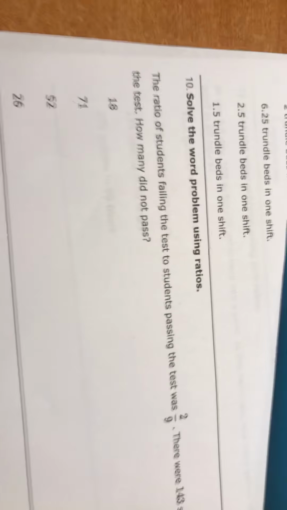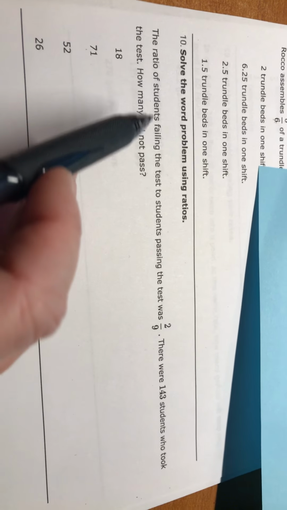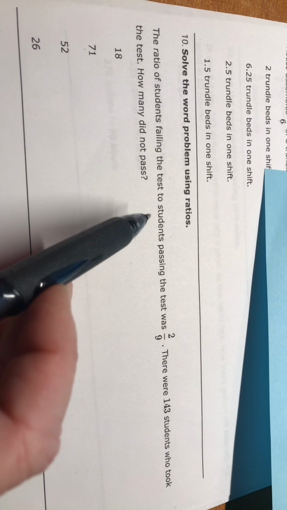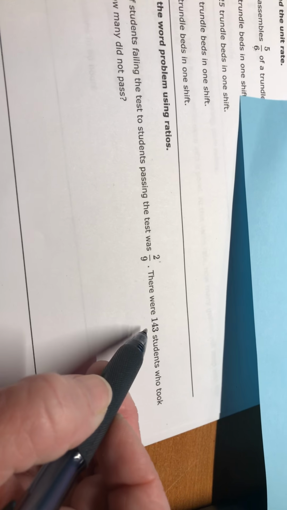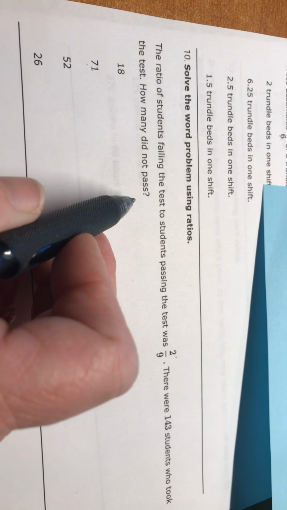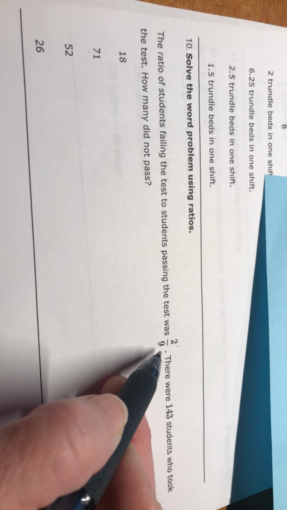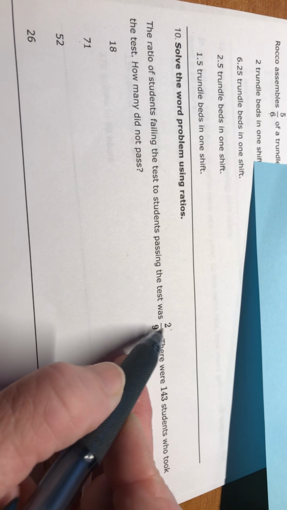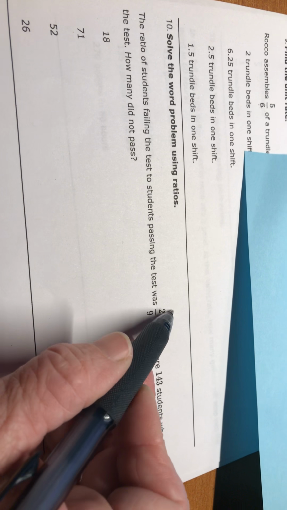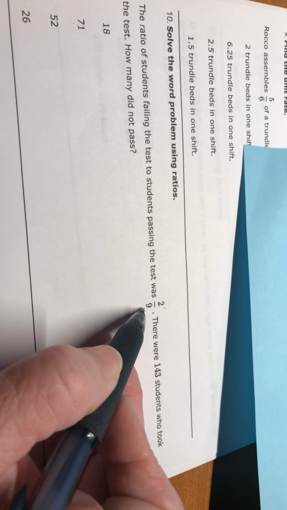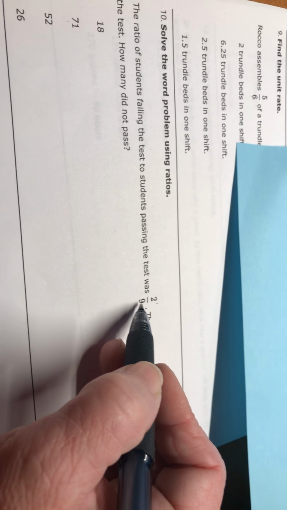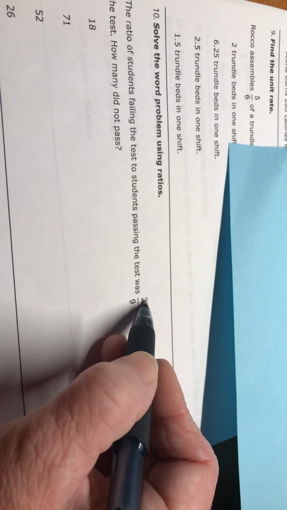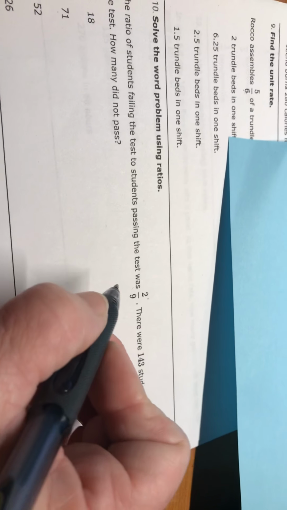All right, so here's another one. Let's see here. The ratio of students failing the test to the students passing the test. Failing, passing. And there was 143 students who took the test. How many did not pass? Okay, this is just like the dog and the cats. All right, so let's put this together. How many total took the test out of this right here? So 9 passed, 2 failed, so altogether 11 people took the test.